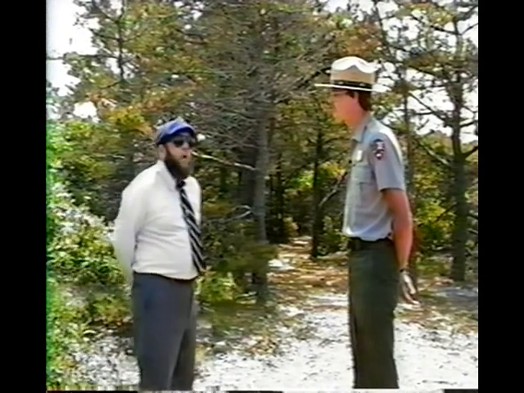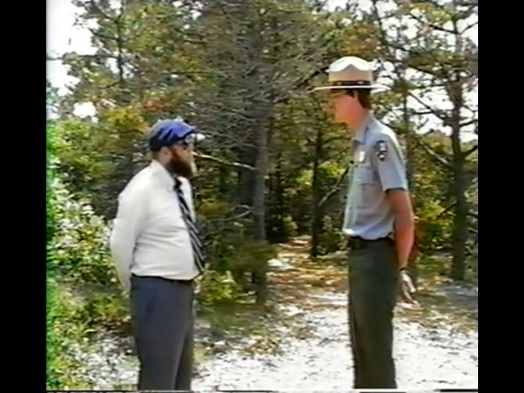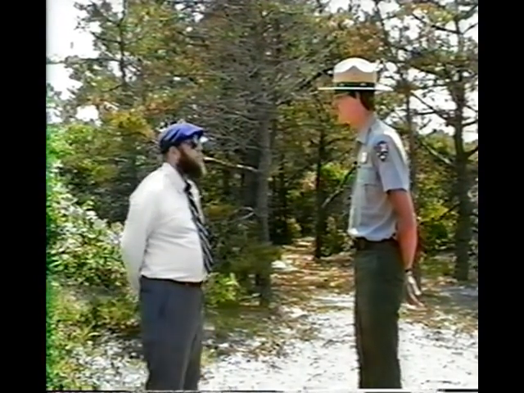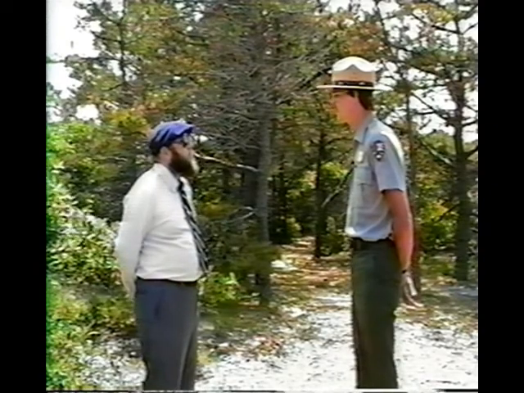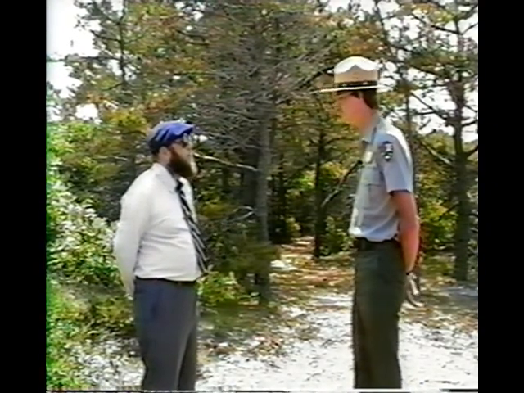Now we've just come from the ocean zone to the dune zone, and now we're in the scrub oak zone. And if we proceed down this trail here, we're going to end up pretty soon in the cedar zone, aren't we? We'll go through a pitch pine zone, a hardwood zone, and then down to the cedar swamp.